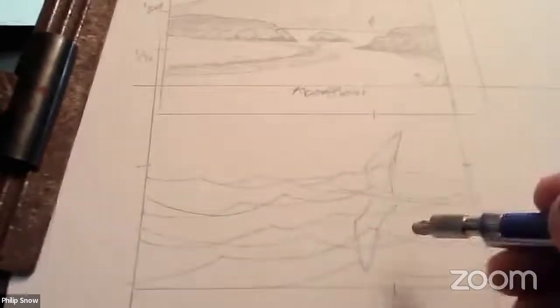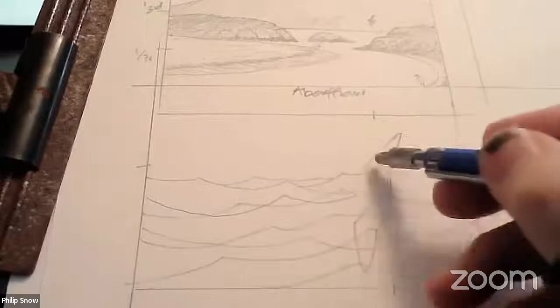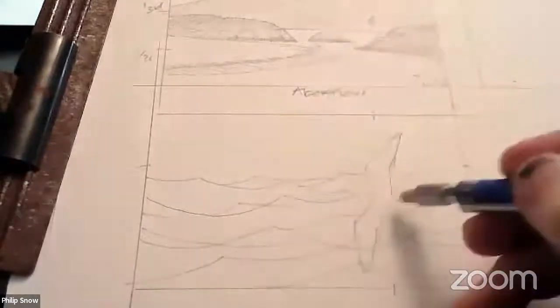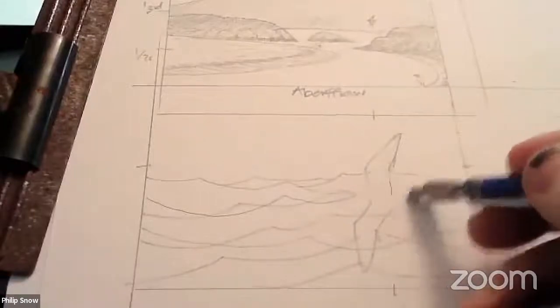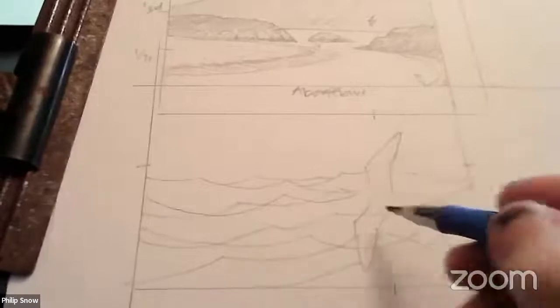Now, as this is going to get more complex here, I'm going to rub out the C behind the tern. So we've got a cleaner space.